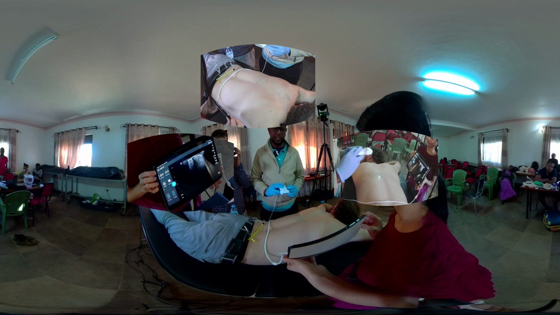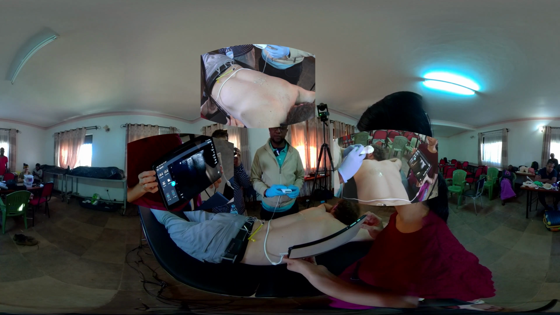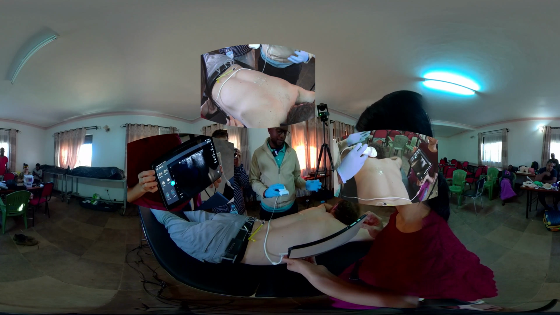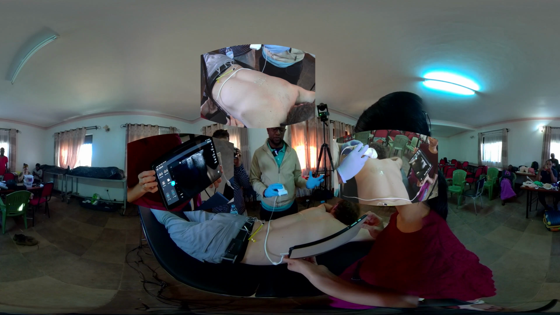Regional Anesthesia. Today we're going to be looking at the Erector Spinae block. And this is a perfect block for mastectomy, thoracotomies, as well as some rib fractures, for example.